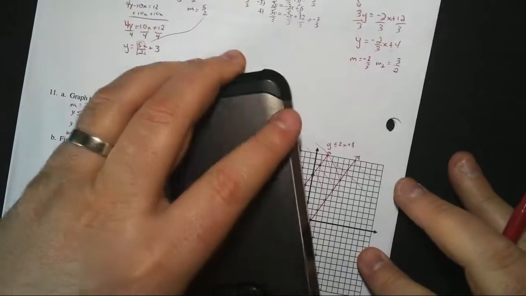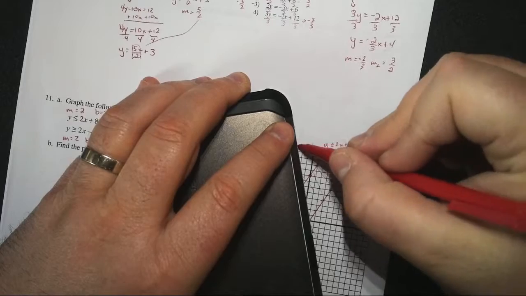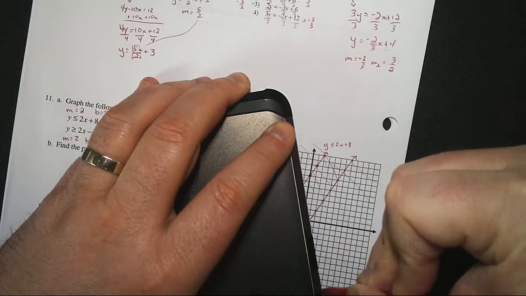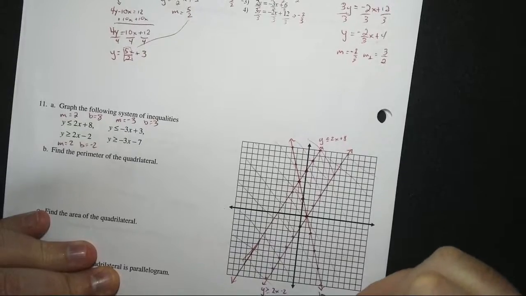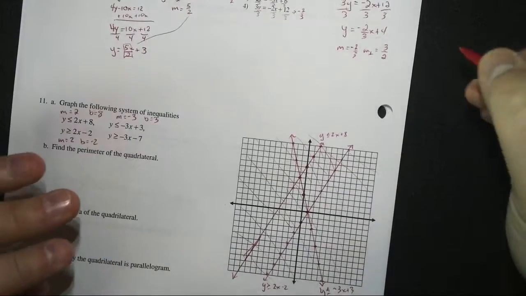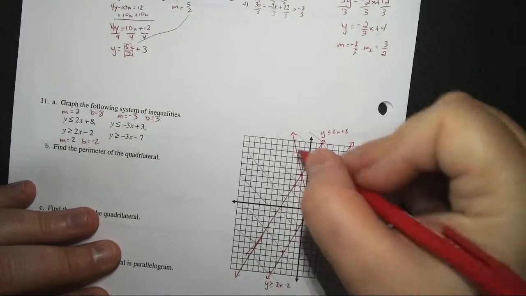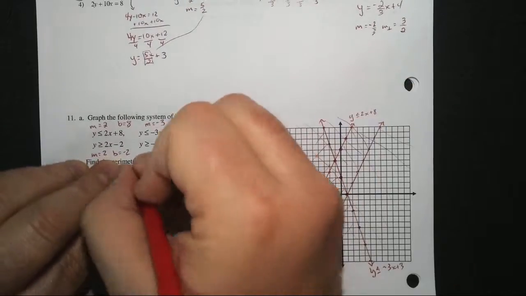All right. And if you're having a hard time seeing this graph, I will send out on Remind a color-coded one. So check that one out. This is less than or equal to, once again, we're shading down here, okay? And then here, same thing.